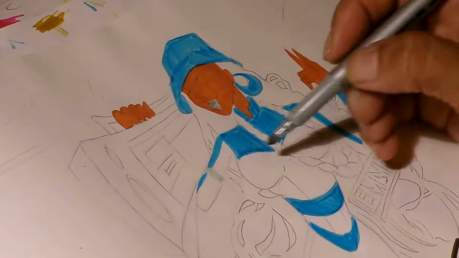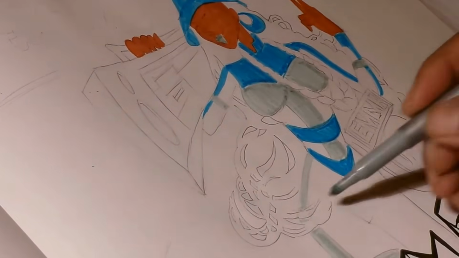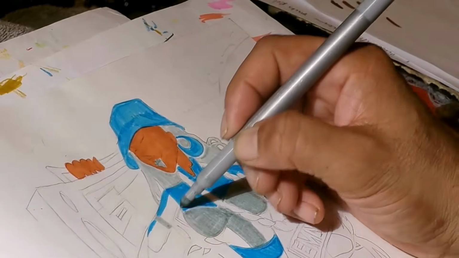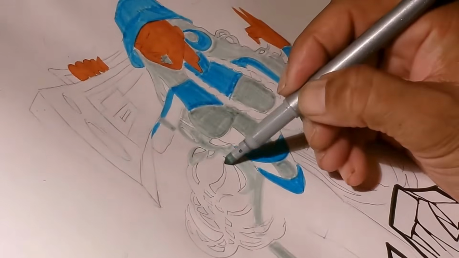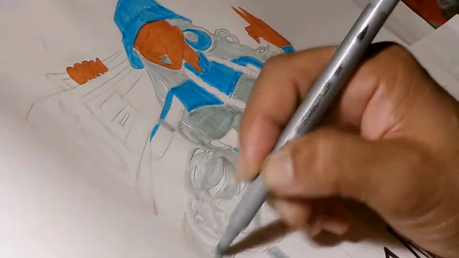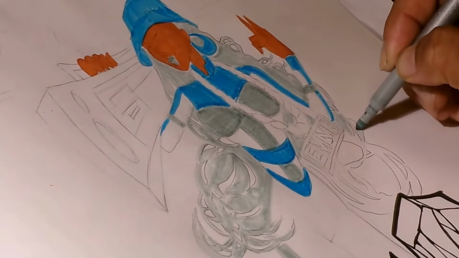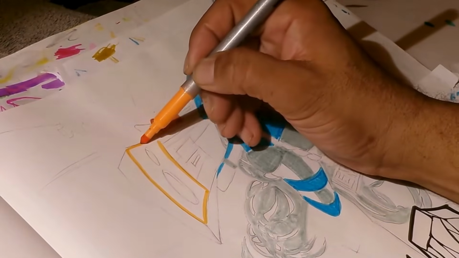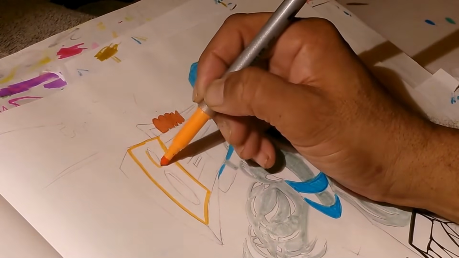To draw characters in any style, it's important to learn basic human proportions and draw from life. Style comes later. So just go to YouTube and check out how to draw the human figure, and if you want to learn how to use markers and colored pencil, there are also videos on them too, so check them out.